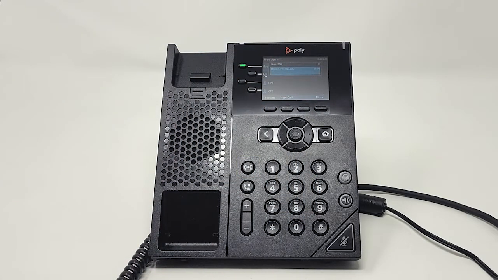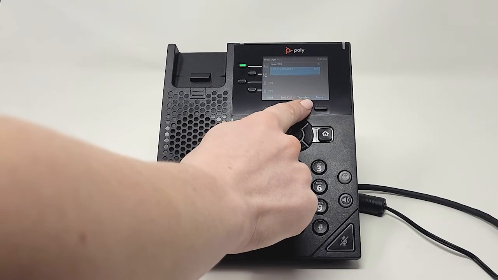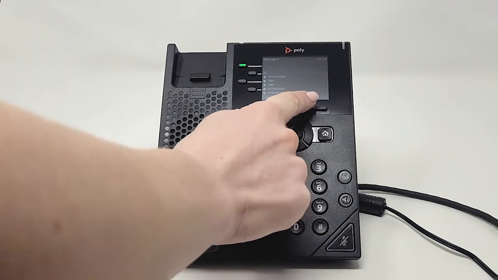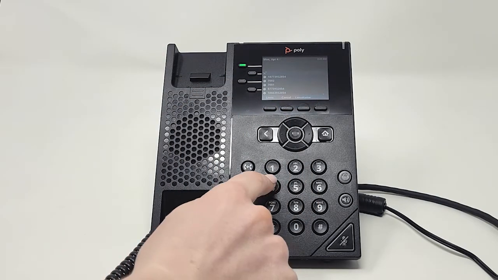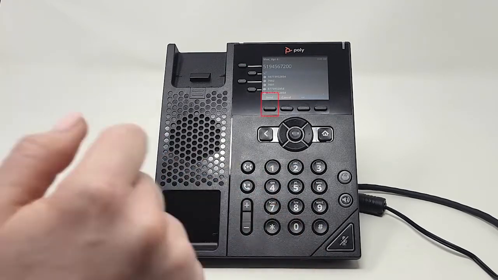To transfer an active call to another extension or external number using the blind transfer, during an active call, press and hold the transfer function key. This will automatically place the call on hold and start a blind transfer. Dial the number of the party you wish to transfer the call to and press the send function key.